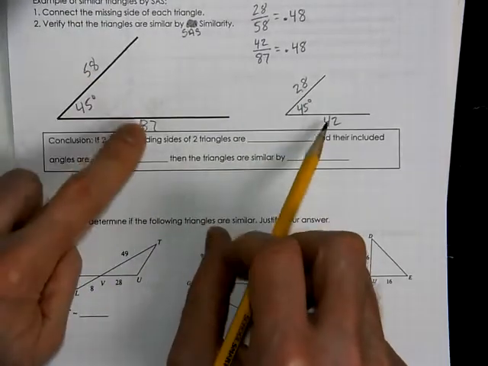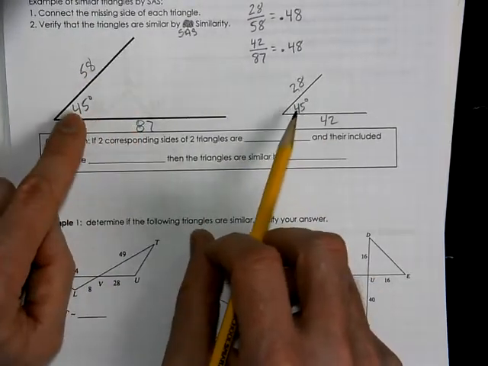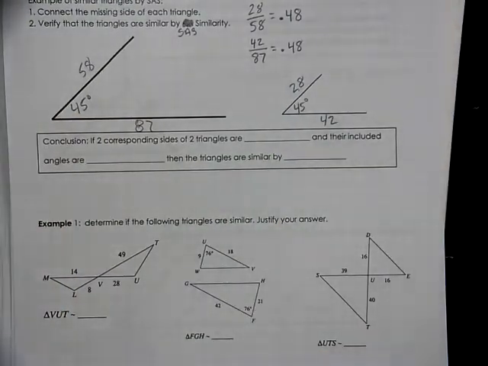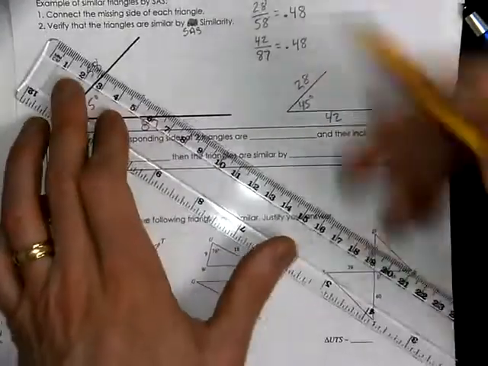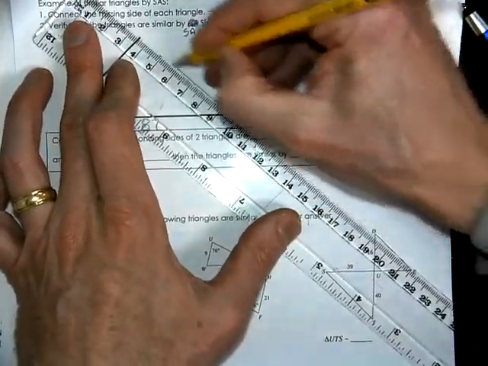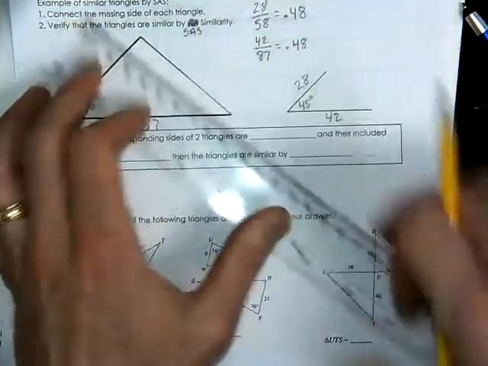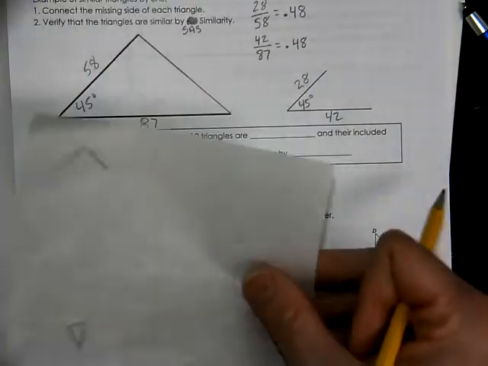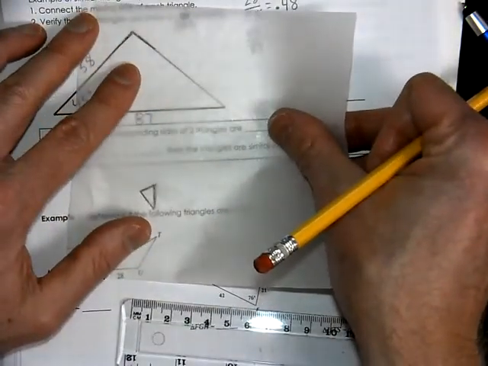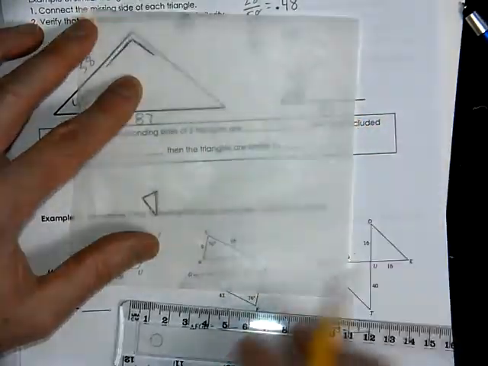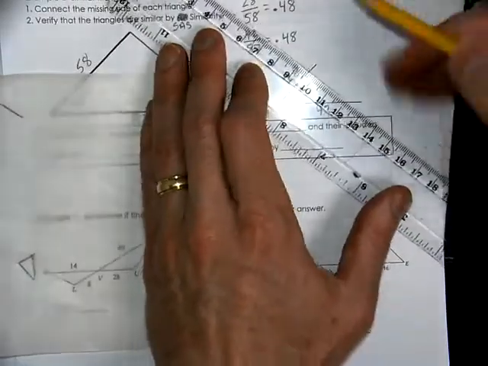Okay? So we have a set of proportional sides. The sides are proportional, and the included angles are congruent. When that happens, I can draw in my third side. I can look at what's going to happen to the angle. When we trace this out, we measure that angle. Well, I got to draw this one first, I guess.